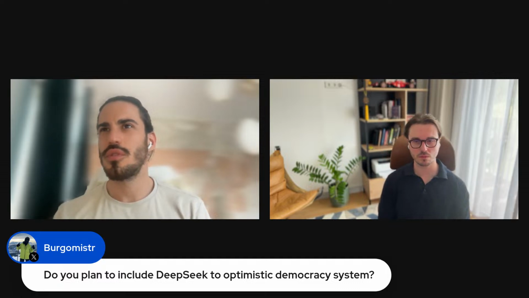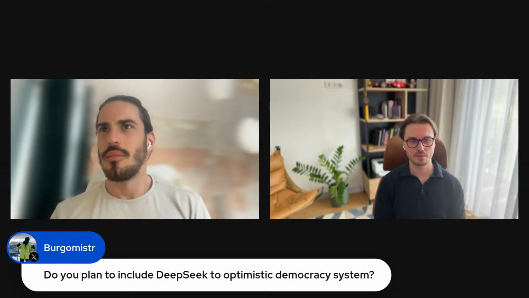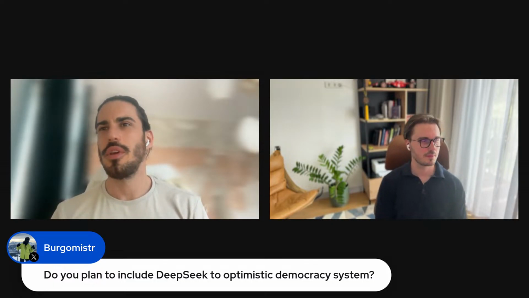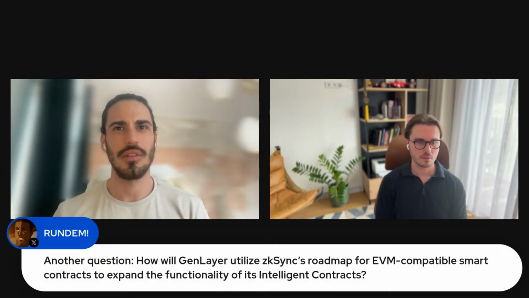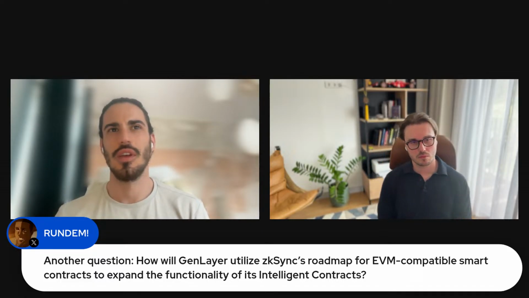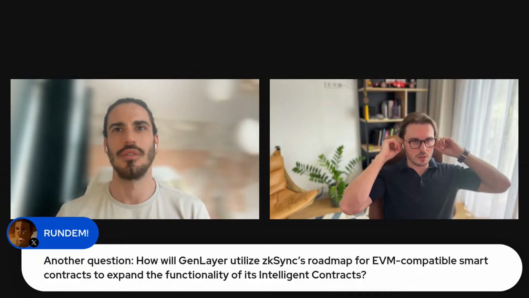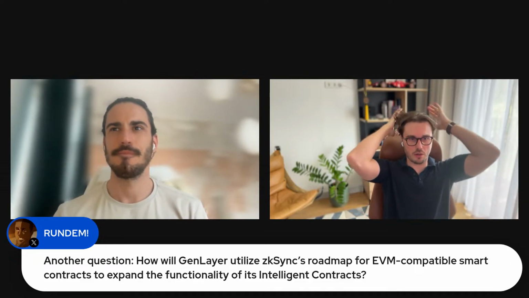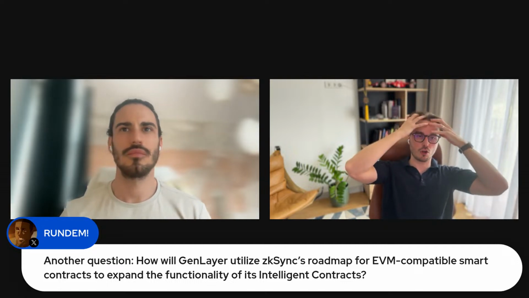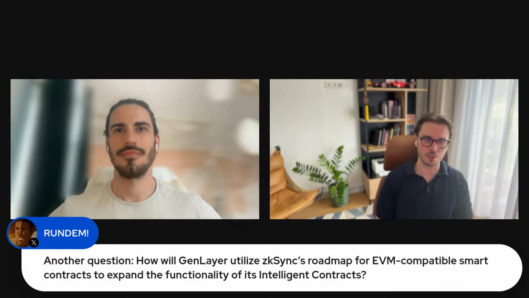We have two questions that are going in the same direction, let me just quickly pull it up. Here: how will we use the ZK Sync stack, meant here for EVM compatible smart contracts, to expand the functionality of its intelligent contracts? I think that's going into the question of interoperability, but it's actually almost where I was going, the conclusion of what I've been telling all of you. It's connecting all the dots to completing the picture.